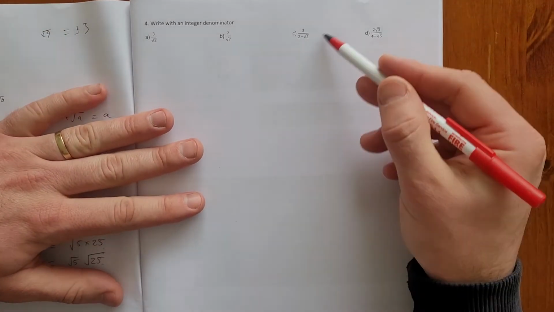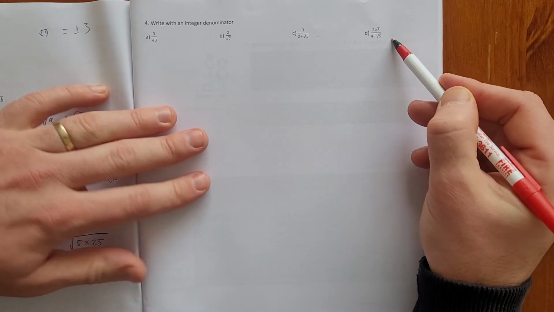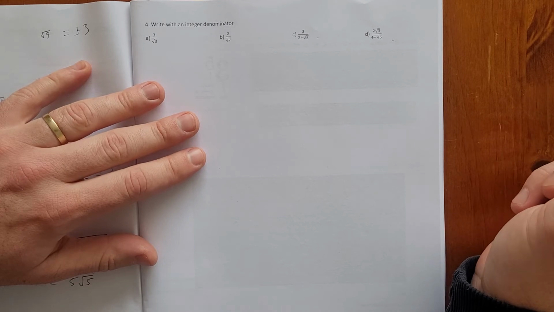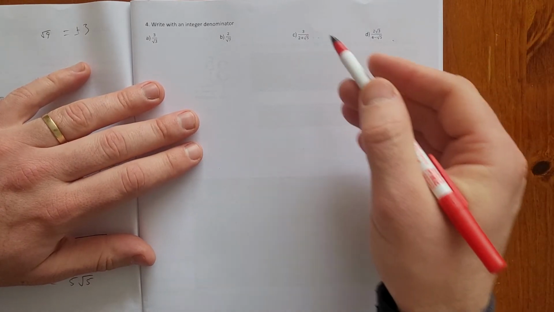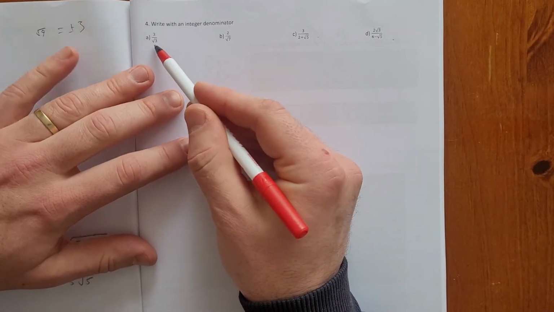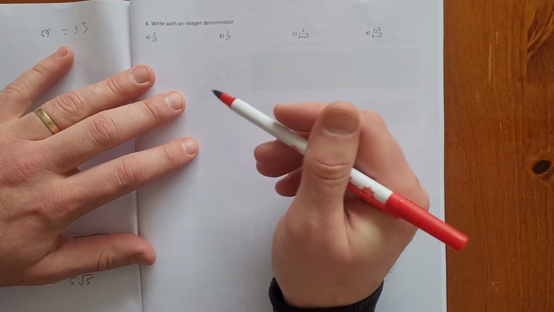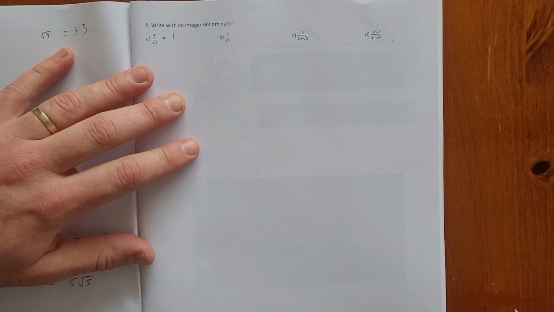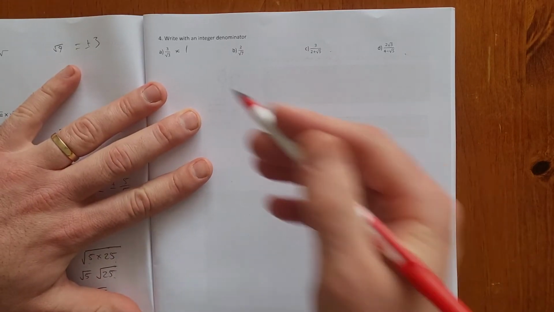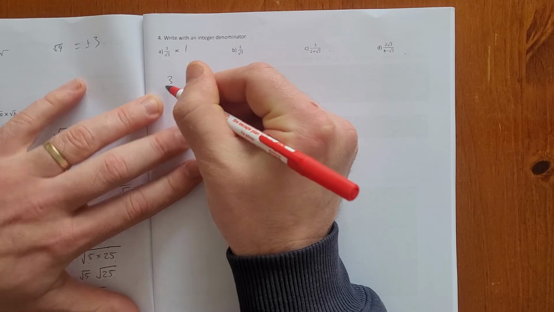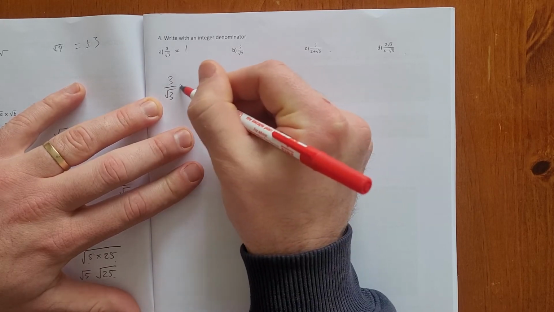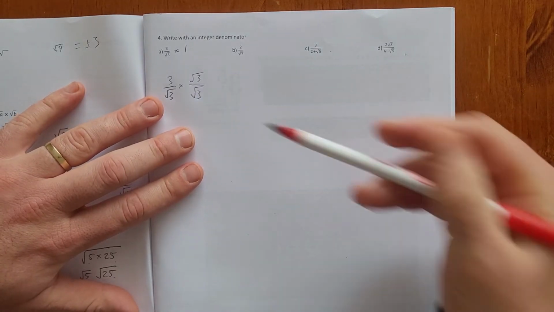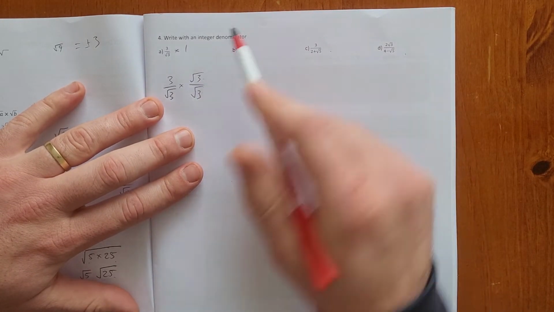So some of these later ones are going to be a little bit more involved. To write with an integer denominator, we need to multiply it by, well, it depends. There's two circumstances. In this circumstance, we're just going to multiply it by 1. Okay, we can multiply by 1. We're not changing the value of it. But another way we could write 1 is 3 root 3 times root 3 divided by root 3. Okay, root 3 divided by root 3, that's just 1.